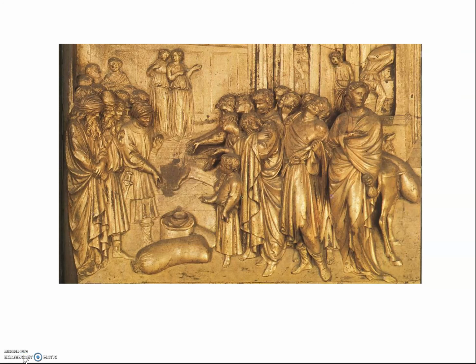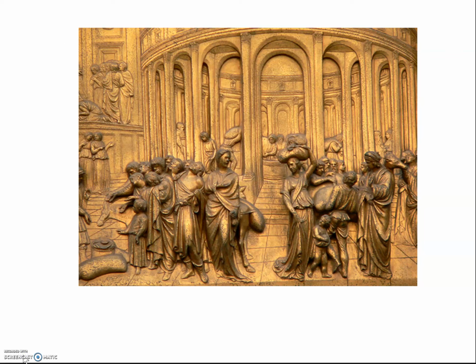You can see these are some of the details from the door, and you can see just these wonderful gold depictions and stories. Remember, people didn't read or write back then, at least not your common people. Priests and scholars had the ability to read and write, but most people didn't. And so it was important to convey ideas and emotions and feelings through pictures. This is another door detail.